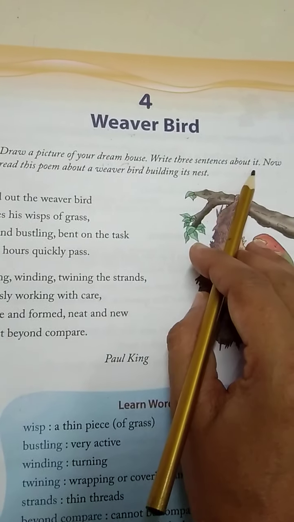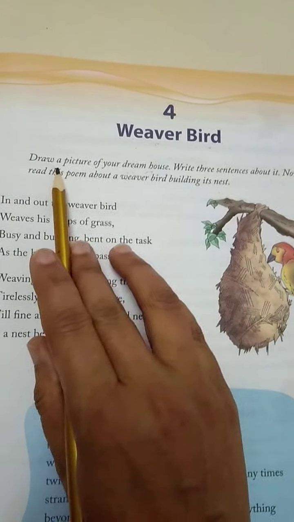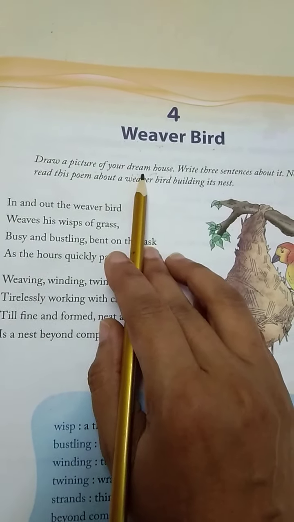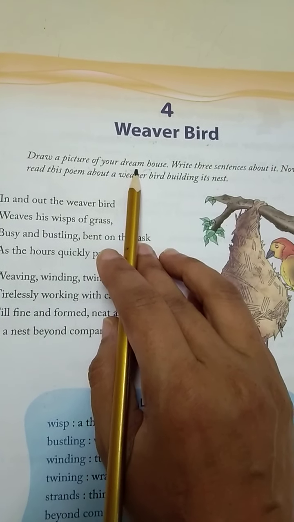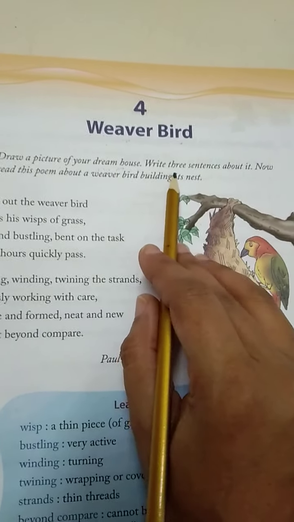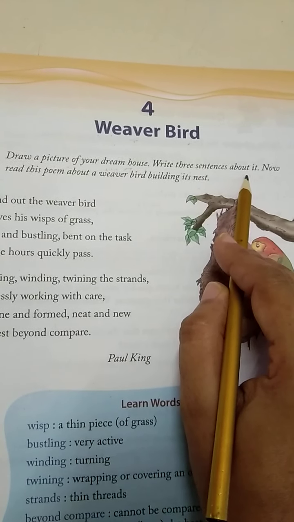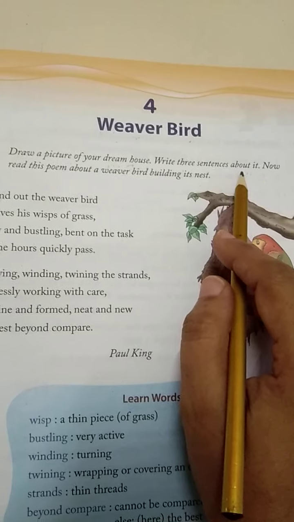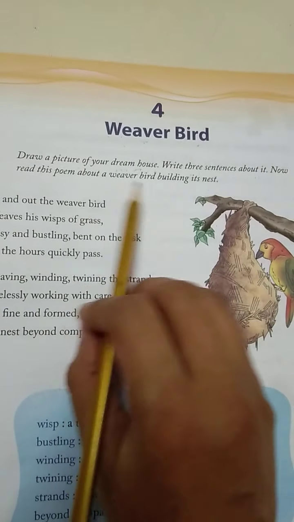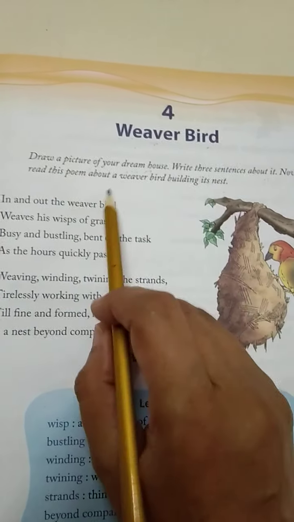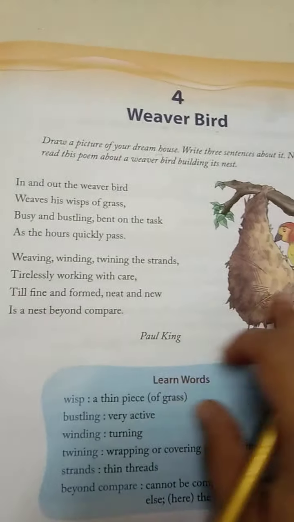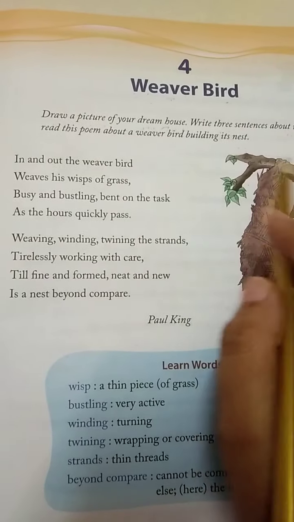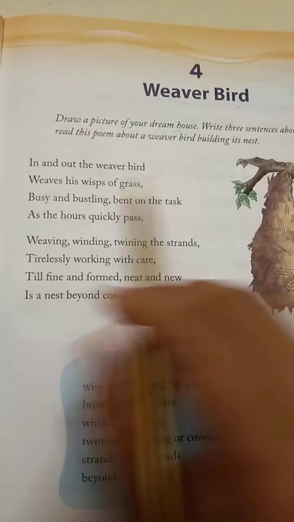Write 3 sentences about it. This is a part, this is an activity type. You have to do it. You have to draw a picture of your dream house in your notebooks. You will draw it, color it as you want, and then you will write just 3 sentences about it. कि कैसा है, क्या क्या होना चाहिए, कैसा लगता है, how do you feel, all that. Now read this poem about a weaver bird building its nest. Now this poem is telling about how this bird is building its nest. Building means बनाना, कैसे अपना वो घर घोंसला बनाती है.